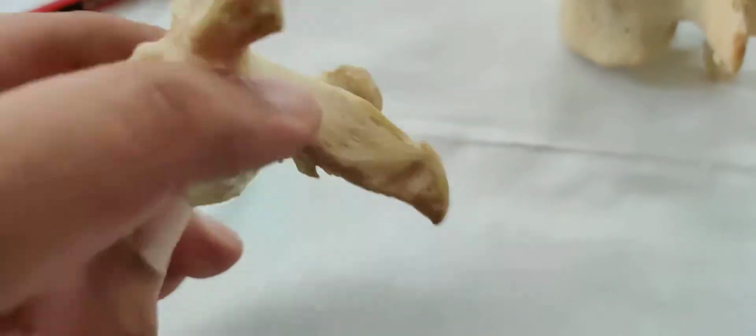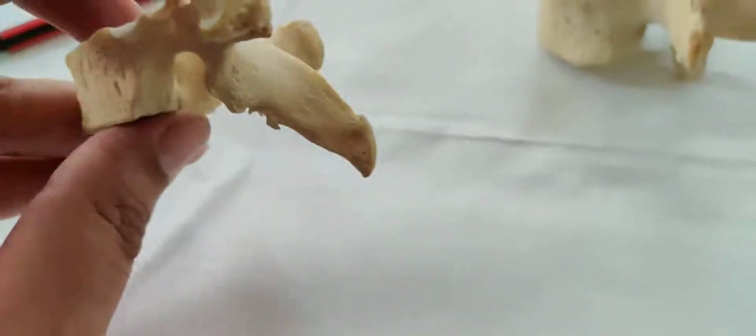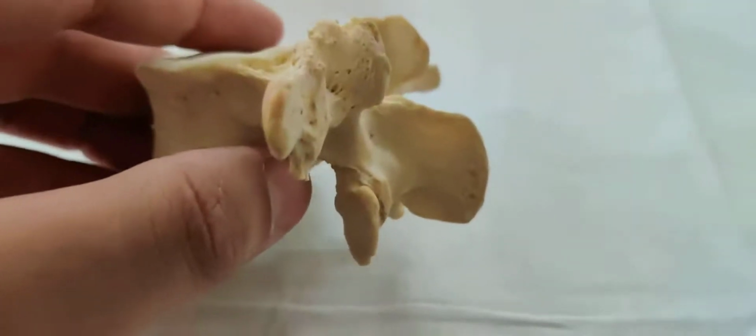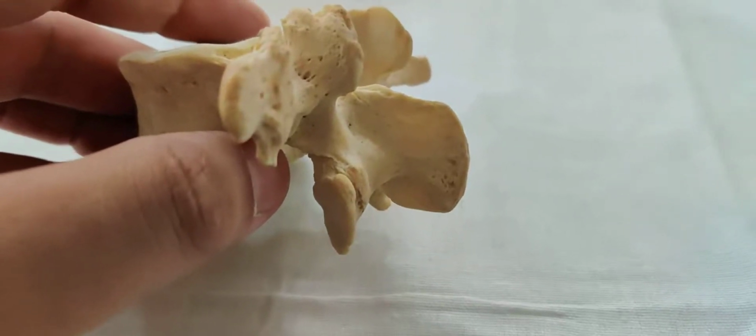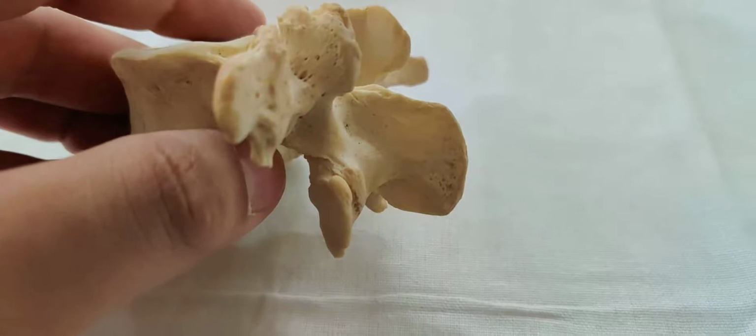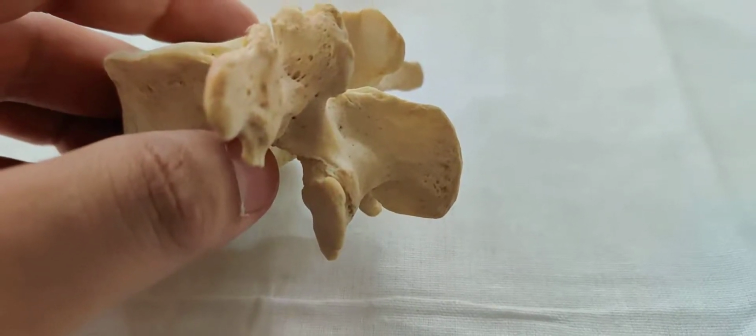It is directed more inferiorly than posteriorly, whereas in a lumbar vertebra the spinous process is short, is more or less quadrilateral in shape, and is directed posteriorly and very slightly inferiorly.